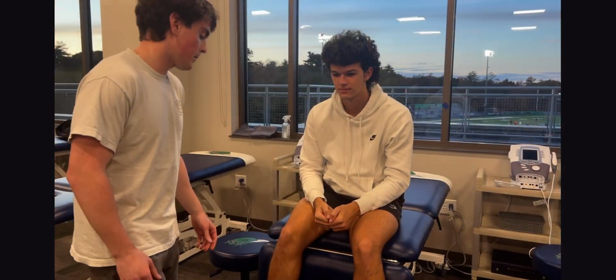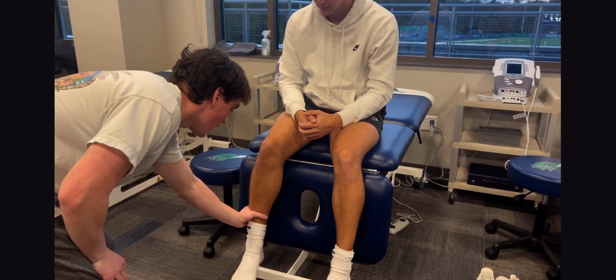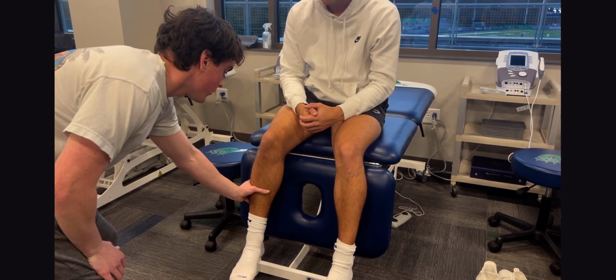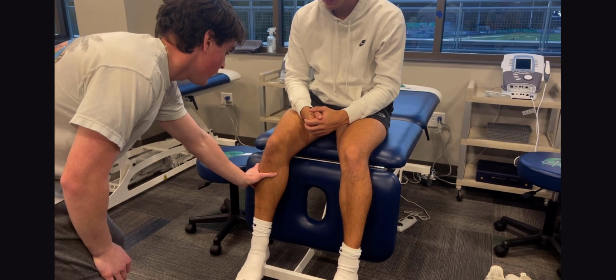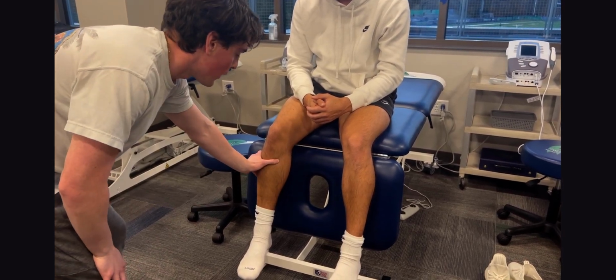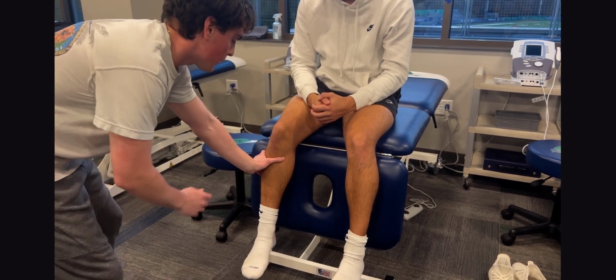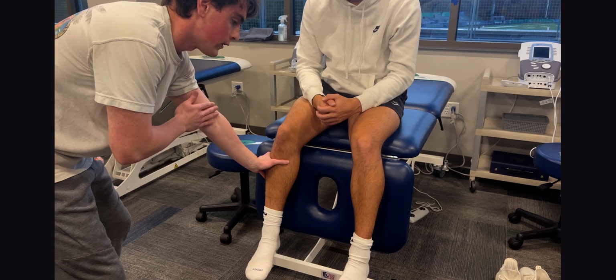The first area we're going to palpate is the pes anserine. I'm going to hold on to the tibia with the thumb facing medially, and then we're going to slide upward until we're about 3 finger lengths and 45 degrees away from the tibial tuberosity, and right under our thumb is where the pes anserine is going to be. The pes anserine is the attachment site for 3 muscles: the sartorius, the gracilis, and the semitendinosus.